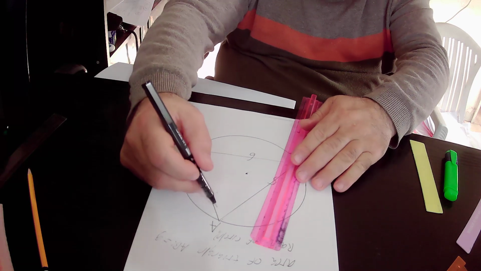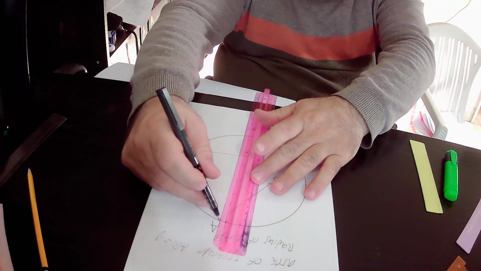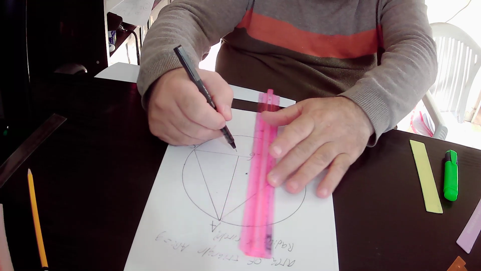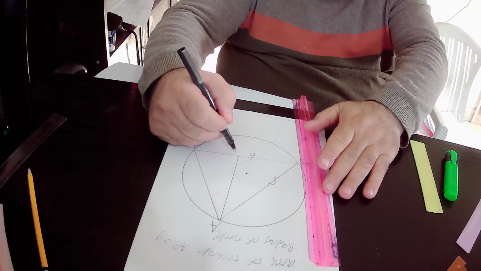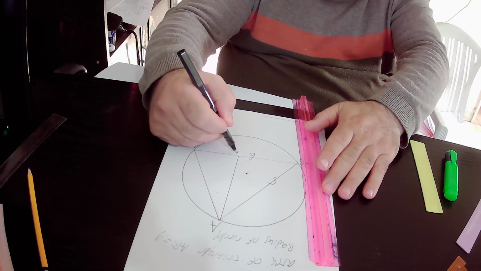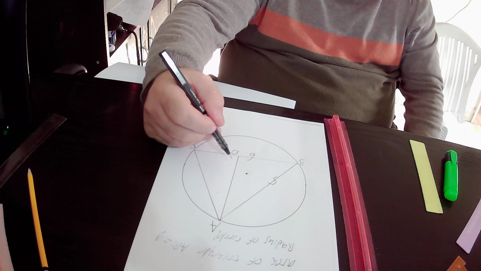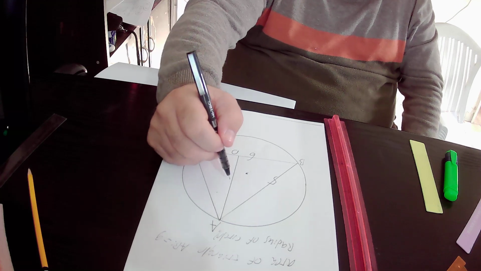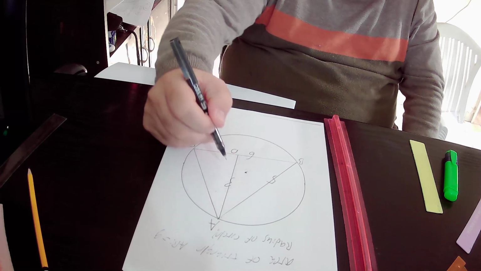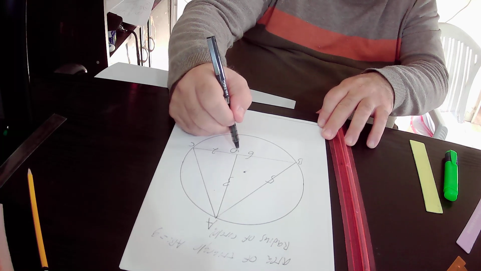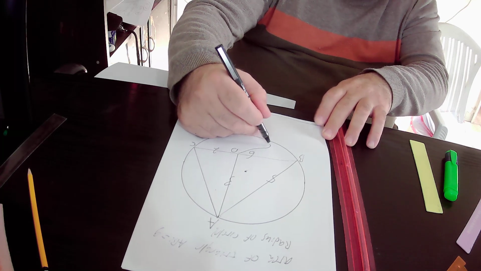Here from point A we draw a perpendicular on BC. We define this point as point D. We have already found that AD equals 3 units, DC equals 2 units, and BD equals 4 units.